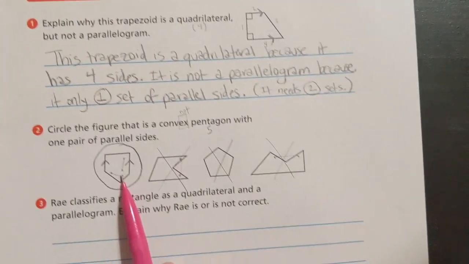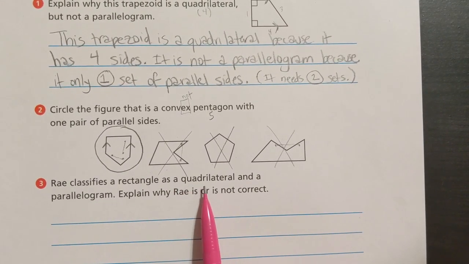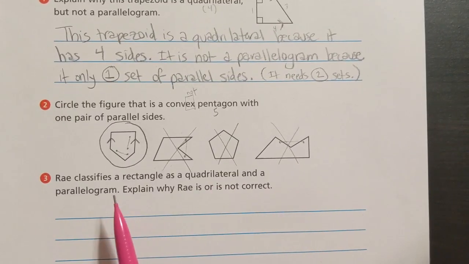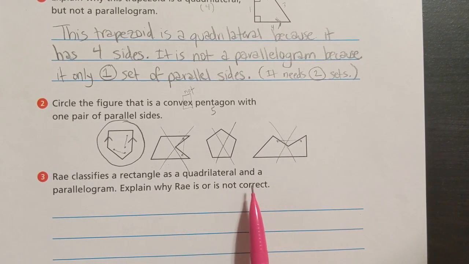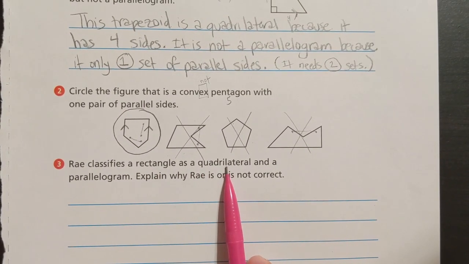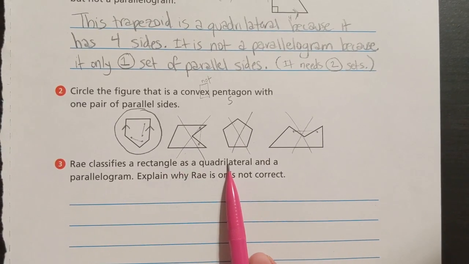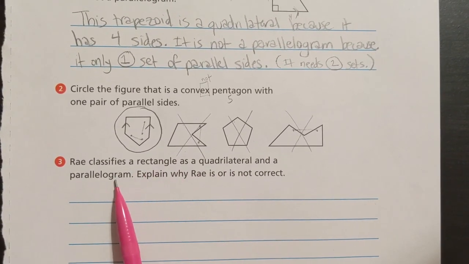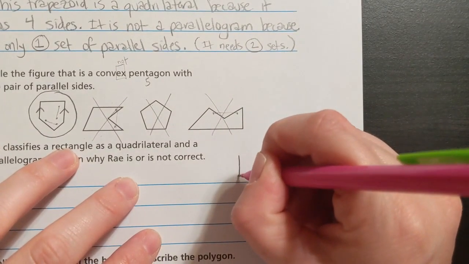Number 3, Ray classifies a rectangle as a quadrilateral and a parallelogram. Explain why Ray is or is not correct. So she says a rectangle can also be called a quadrilateral. Does a rectangle have 4 sides? Yes, so she's right on that one. And a rectangle could be called a parallelogram. In a rectangle, let's just draw one.